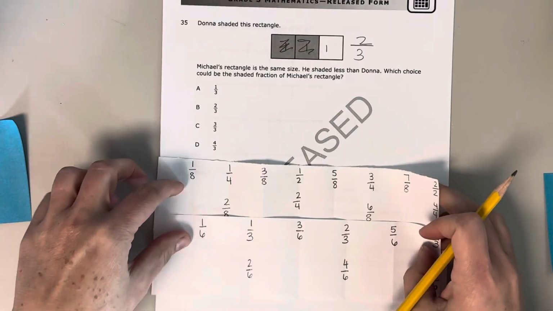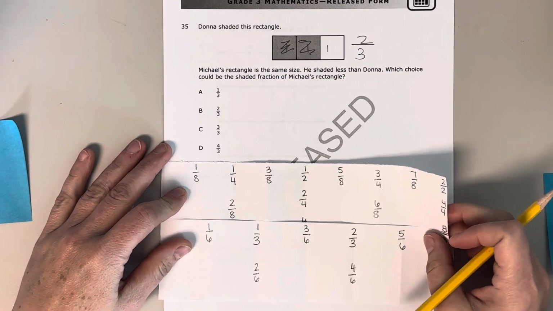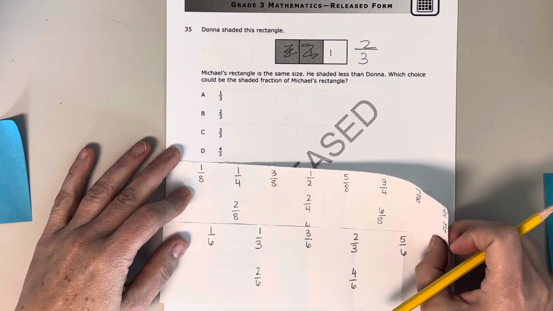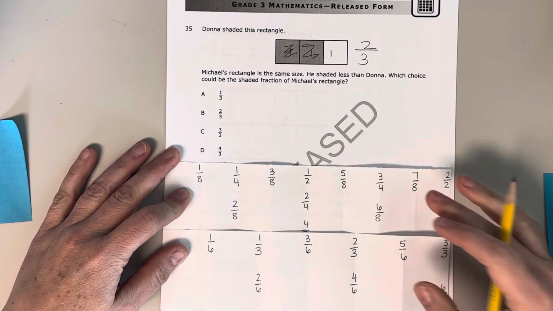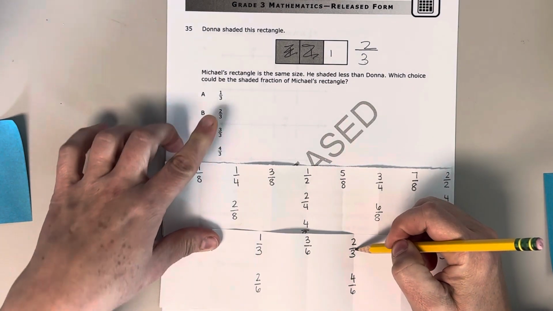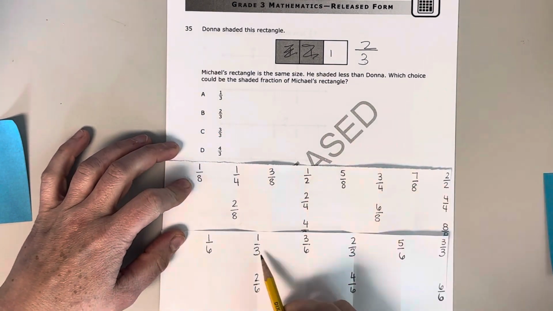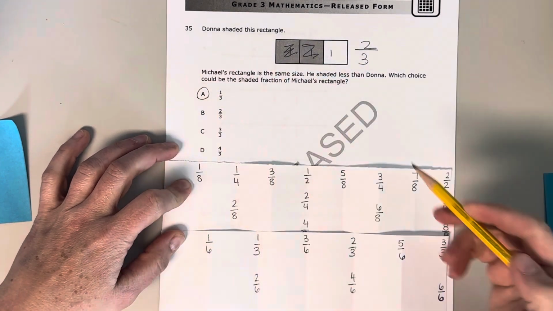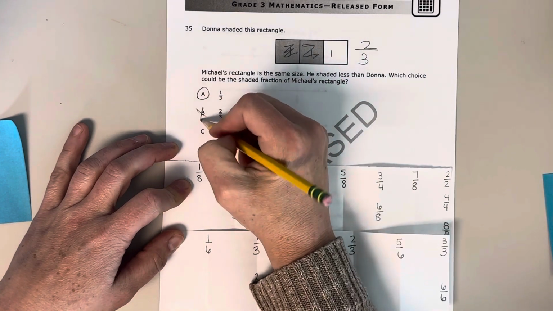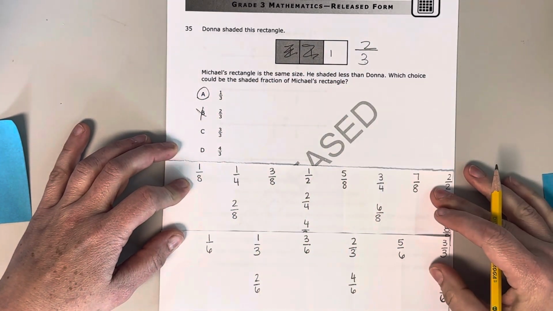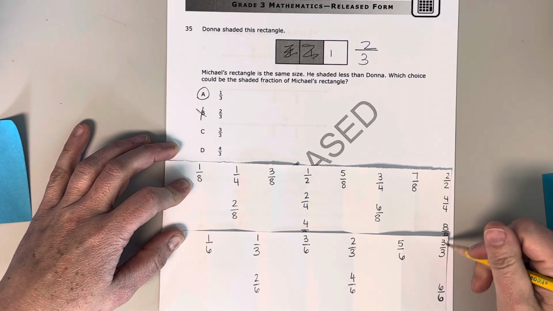Okay? So let's look at our number line. She shaded 2/3. That's what we have here. So her shading is right here, is 2/3. Is 1/3 less than 2/3? Yep, that's a possibility. Is 2/3 less than 2/3? No, that's the same. Is 3/3 less than 2/3? 3/3 is all the way over here.